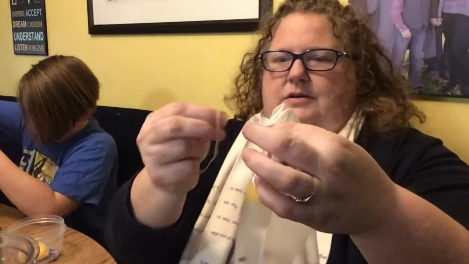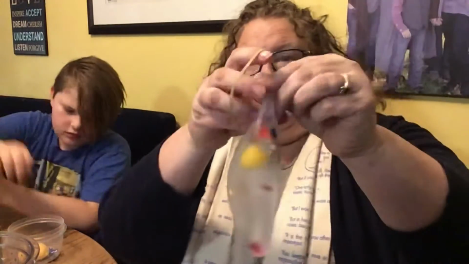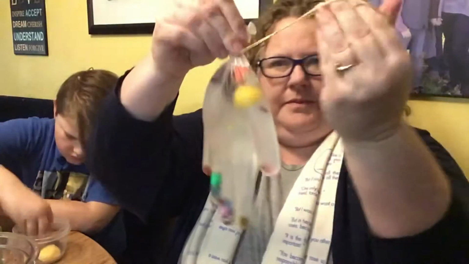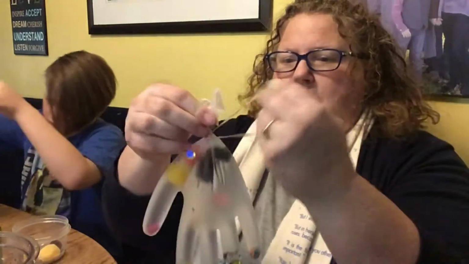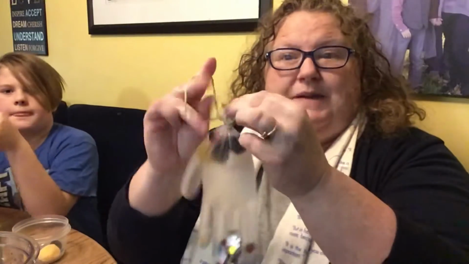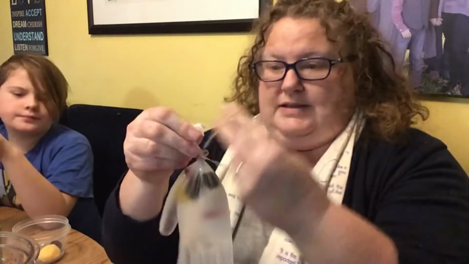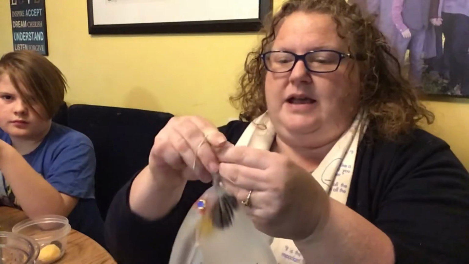And then I'm going to take a rubber band here. Oh, here we go. And I'm going to put a rubber band right at the top. And then I'm going to stick this inside my freezer overnight. And we will see tomorrow what happened.